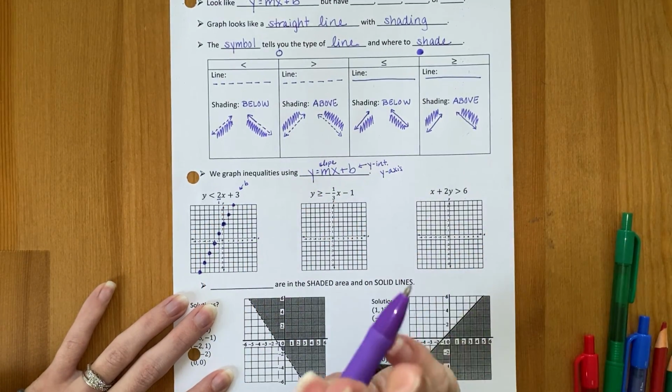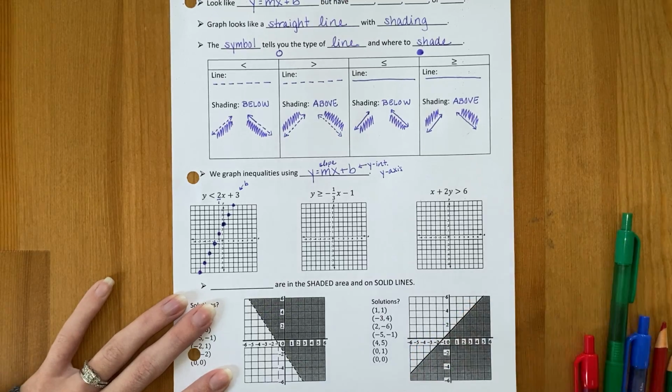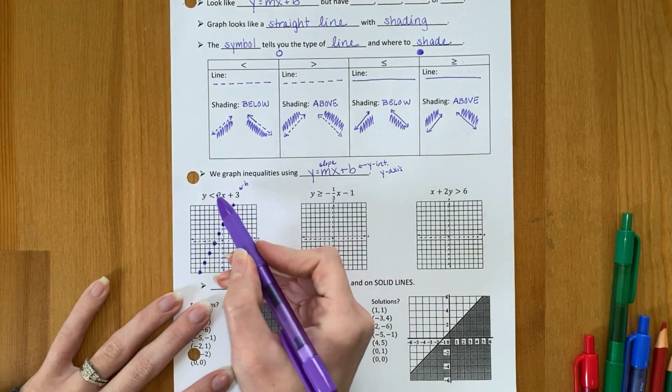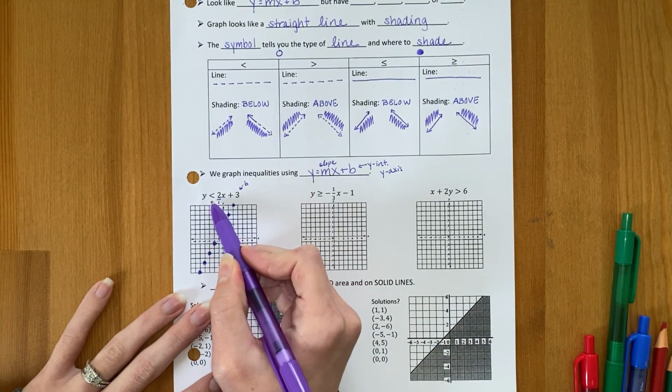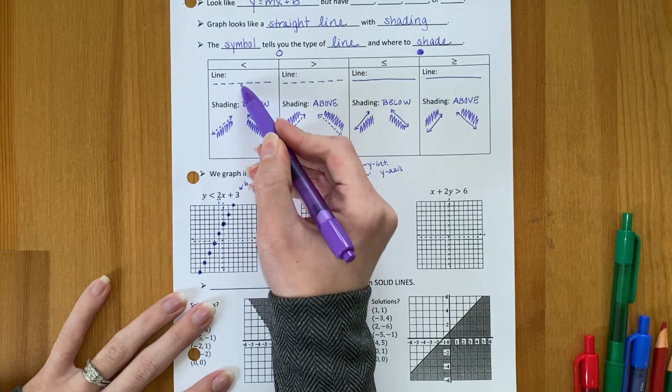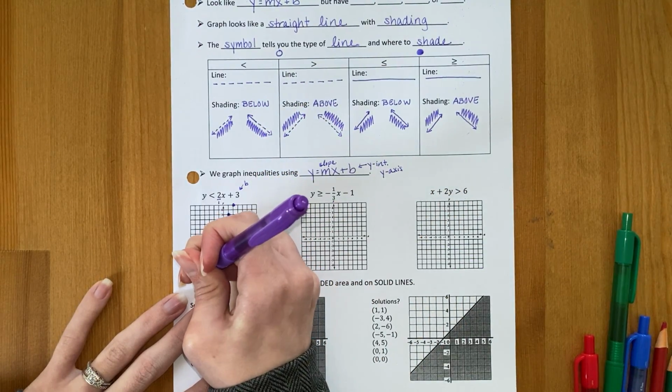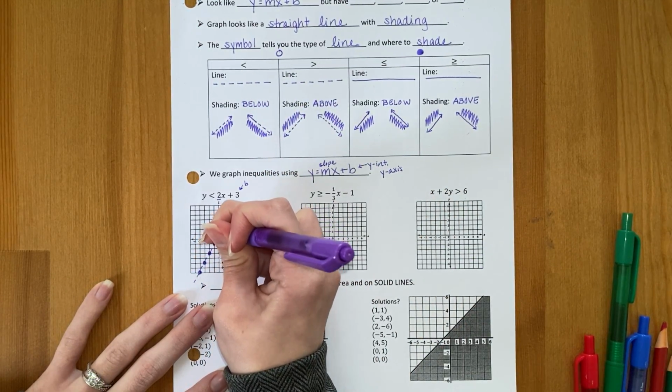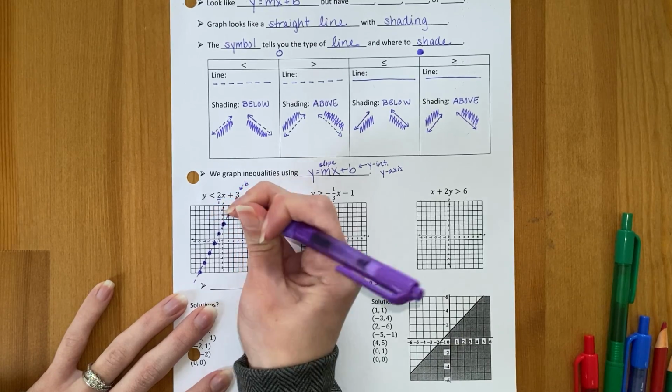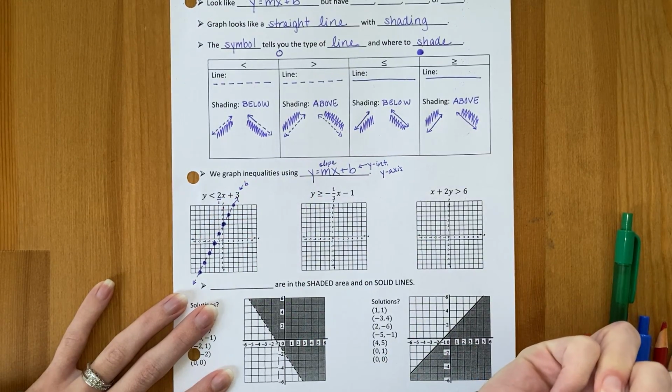Okay, this is where you want to pause for a second. It's not quite like graphing a plain line, because now I have to make a decision based on my symbol. So my symbol is a less than symbol, meaning that my line is going to be a dotted line. So instead of connecting all of my dots with a nice solid line like I usually would, we're going to make that a nice dotted line.